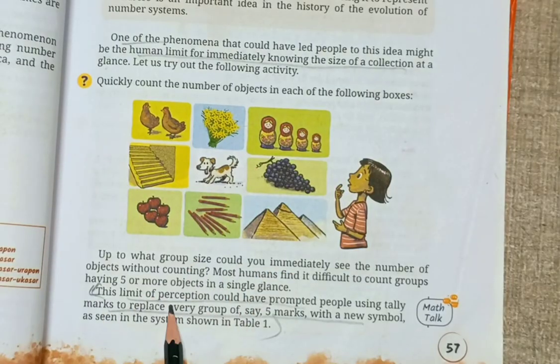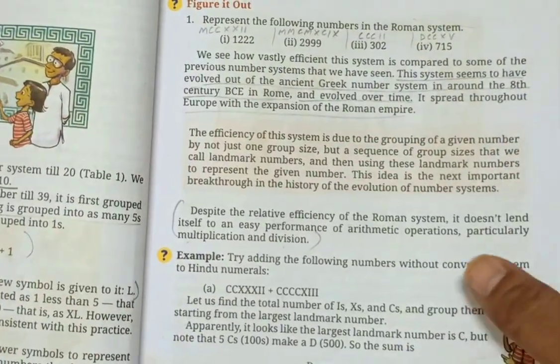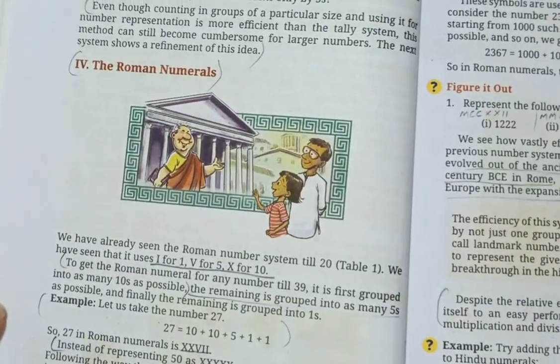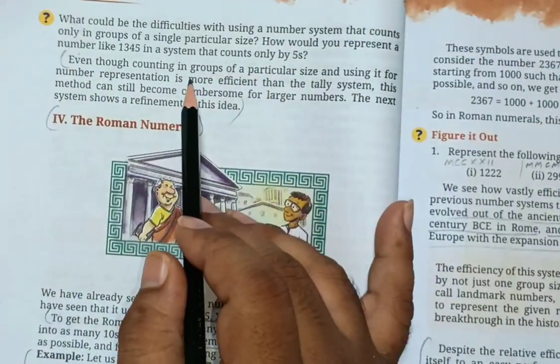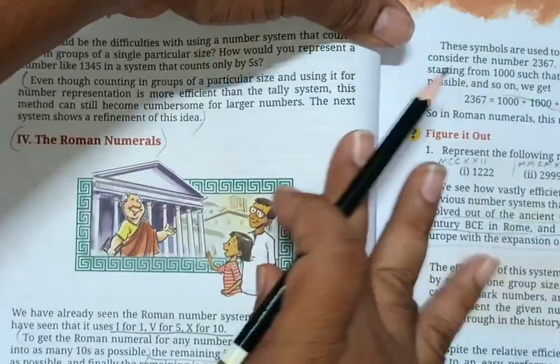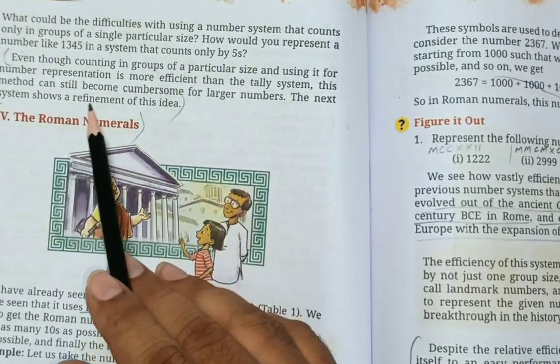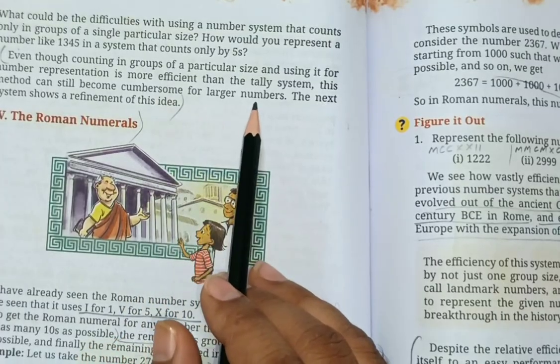So this limit of perception could have prompted people using tally marks to replace every group of, say, 5 marks with a new symbol, as seen in the system. Just now I told you, with tally marks we make a group of 5 marks. Same way in table 1, what we have seen. Even so, counting in groups of a particular size and using it for representing numbers is more efficient than the tally systems. And this method can still become difficult for larger numbers.